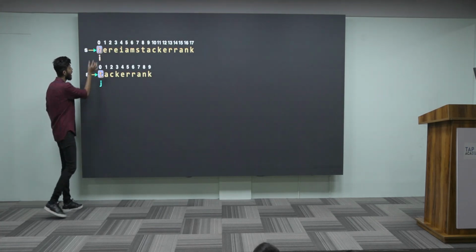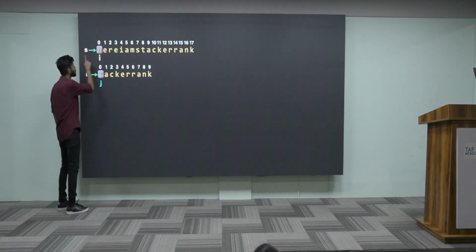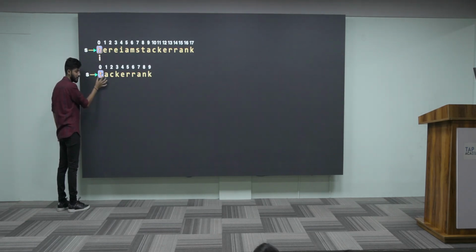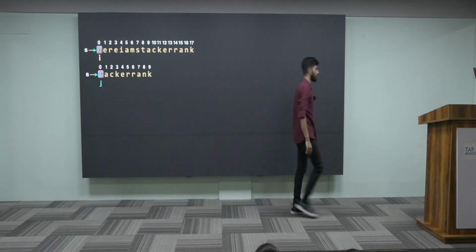So first of all, how can you pick this character? S dot character present at index I. How can you pick this character? It is not S, it is actually T. T dot character present at index J. So you will check whether that is present or not. So just give me a minute.